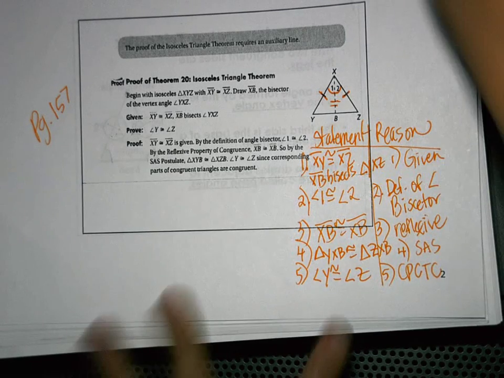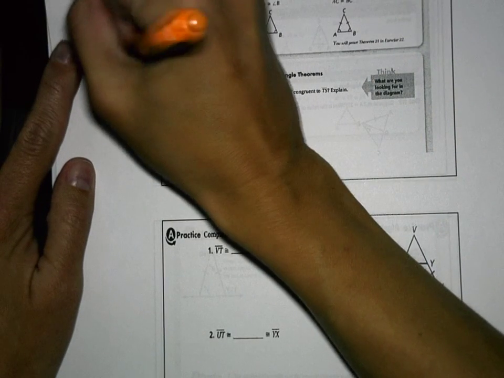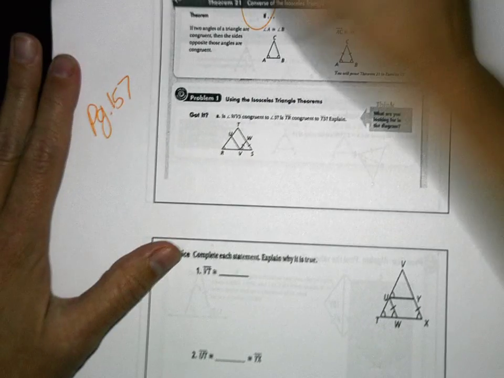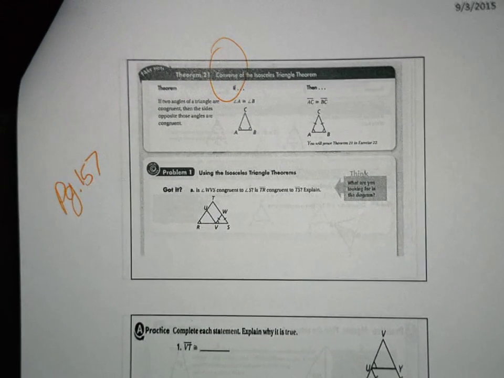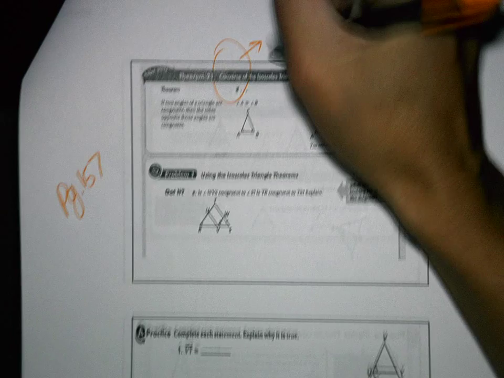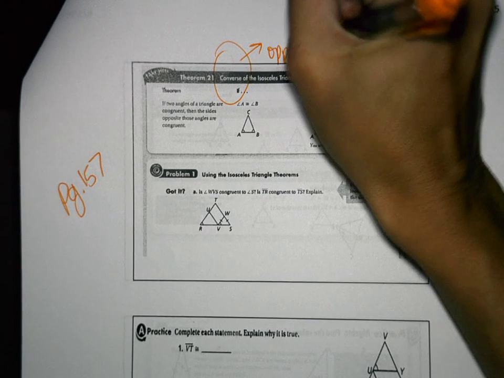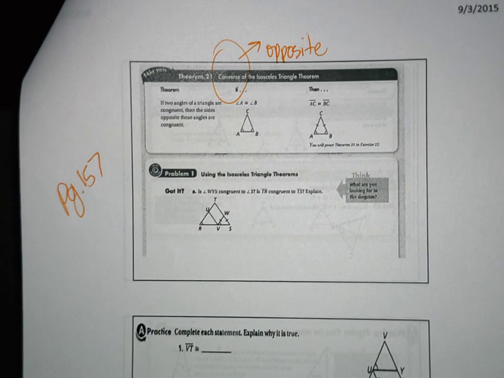Okay, moving on. We're moving on still to page 157. We're still here. And you have this converse isosceles triangle theorem. What does converse mean? Good. Converse means the opposite. Make sure you're writing this stuff down so that when you go back and look at it, you'll know what we're talking about.